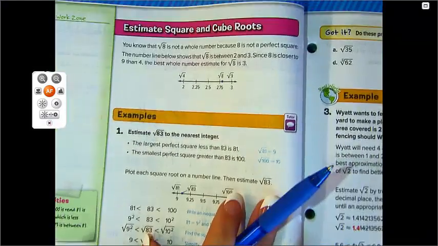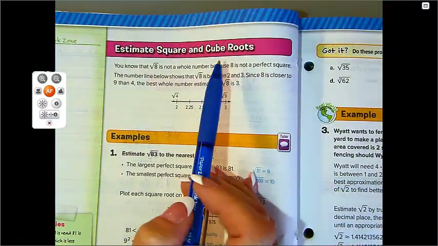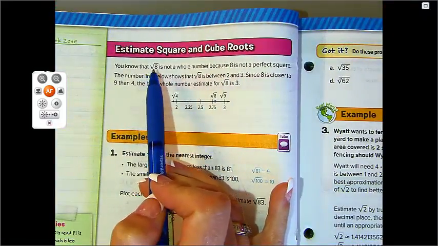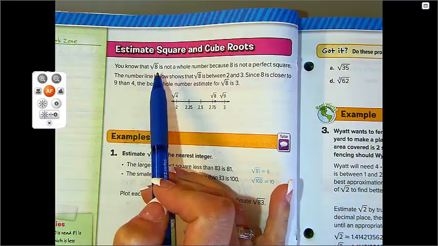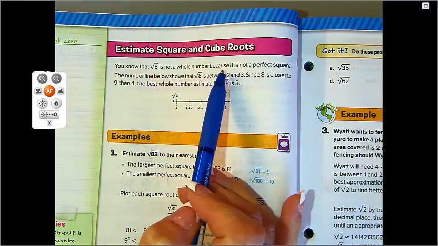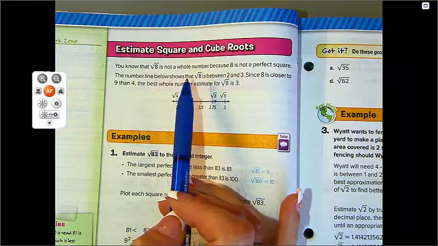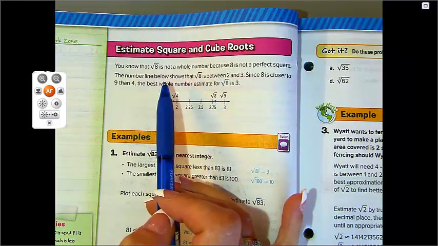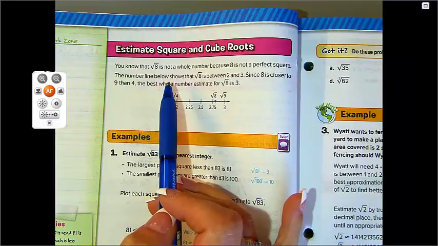Oops, I skipped a part. Sorry about that. Let's go back up here. This says radical 8 is not a whole number because 8 is not a perfect square. No two numbers when multiplied together will give me 8. So I have to think, where will it belong on the number line, and what is it going to be closest to?